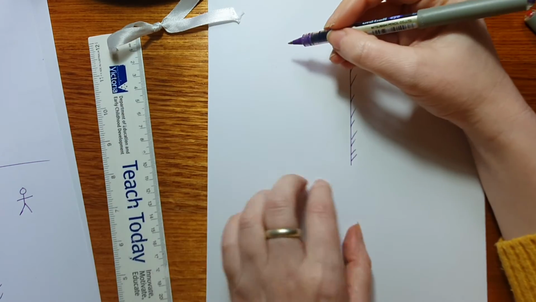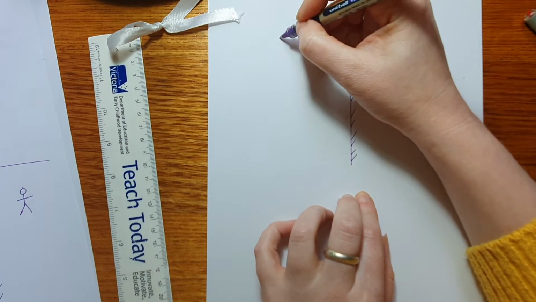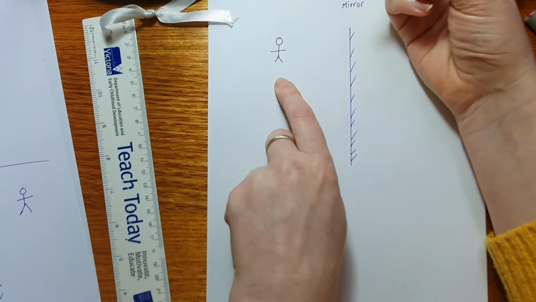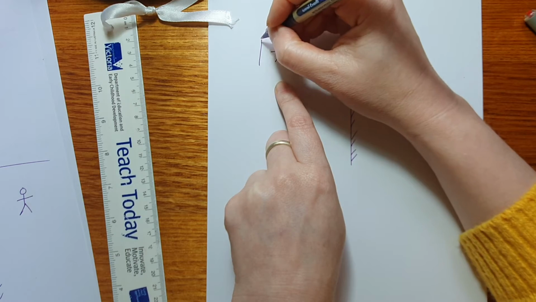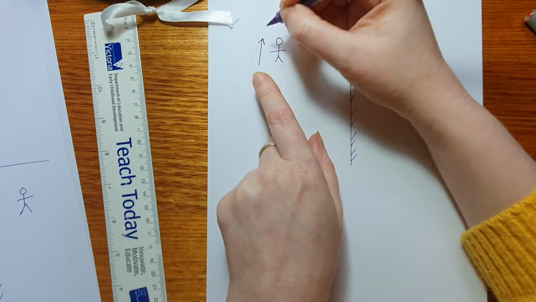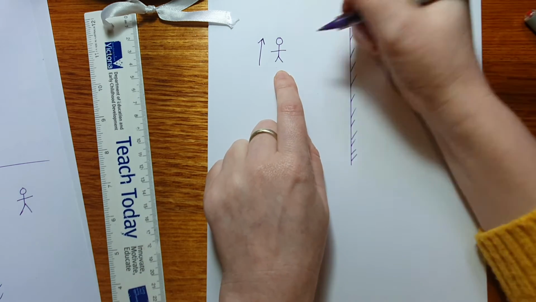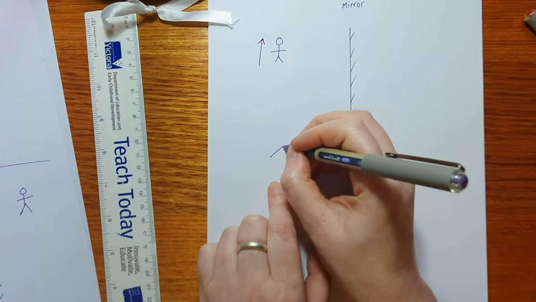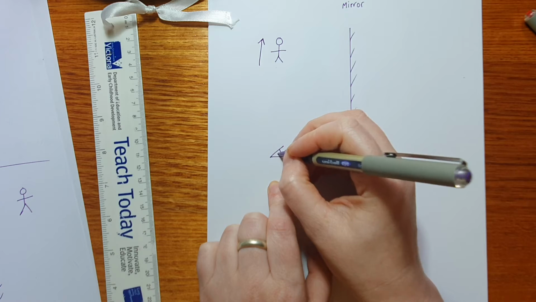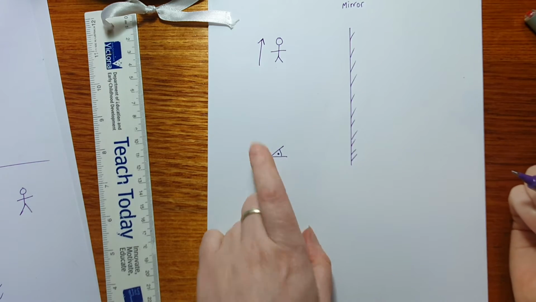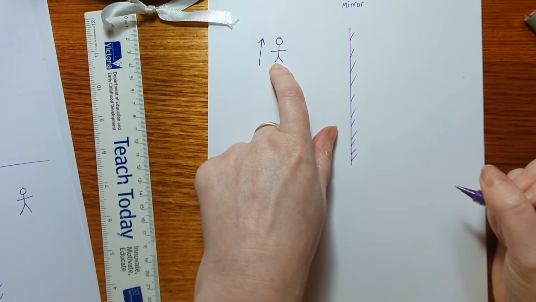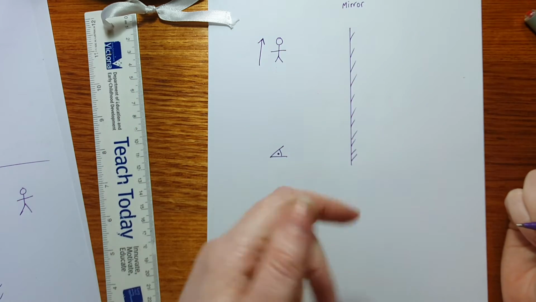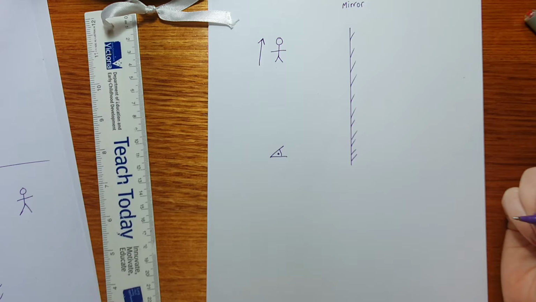And we've got a person stood up here. Very often we use things like people, or very simple things. Sometimes they show an arrow, because that's got a very obvious top and bottom and doesn't rely on your drawing skills so much. So we've got a person, and then we've got you looking at a mirror with your eyeball. Another person stood by the mirror. Are you going to be able to see them? What kind of images are you going to get?